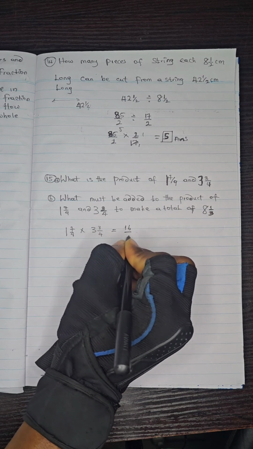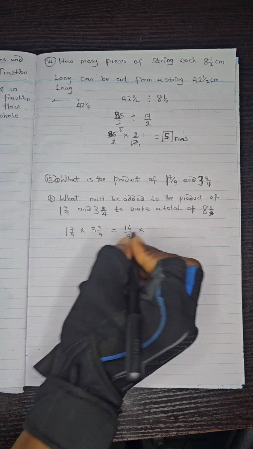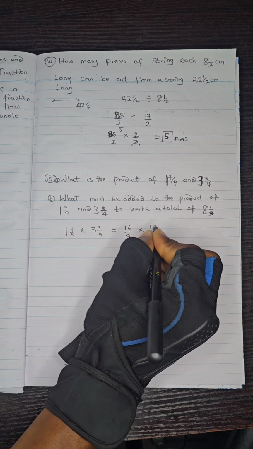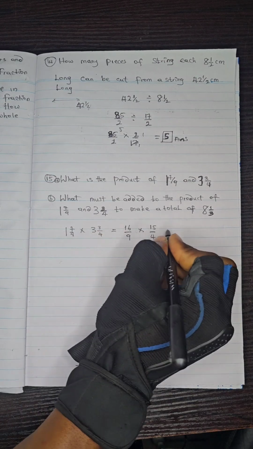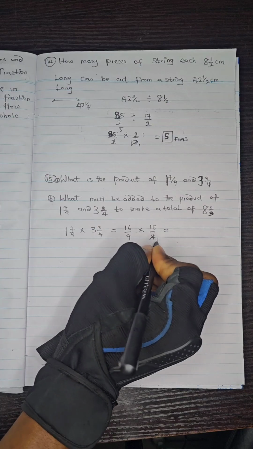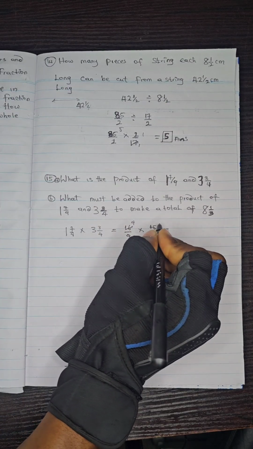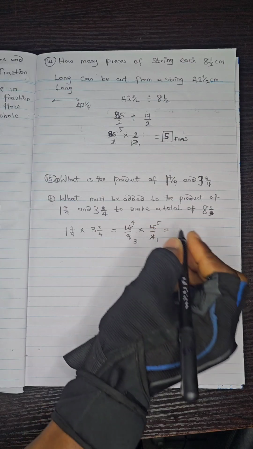So this is 16 over 9 times, 4 times 3 is 12 plus 3 is 15, so 15 over 4. Now multiply. 4 cancels here, 1 and here is 4. 3 cancels here, it will give you 3. 3 cancels here, it will give you 5.